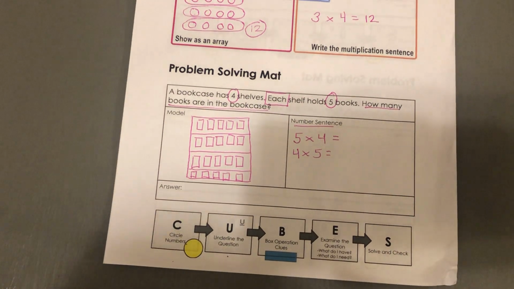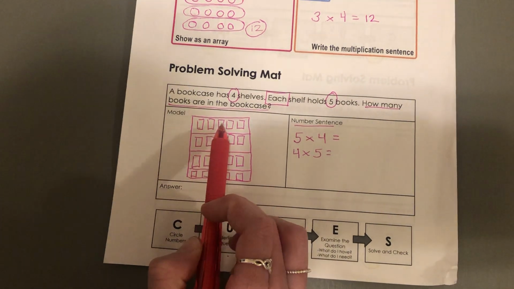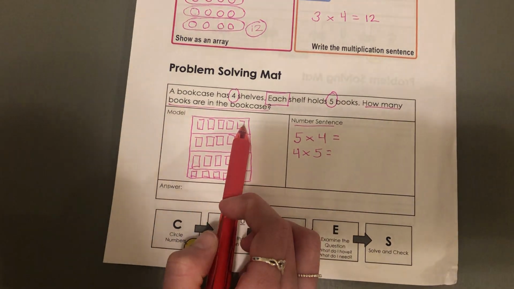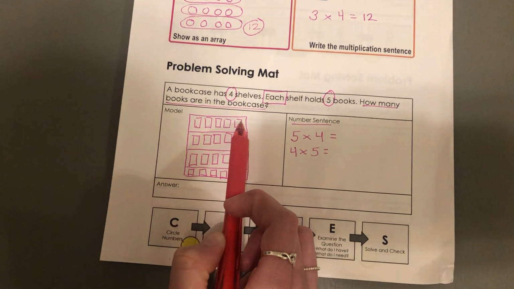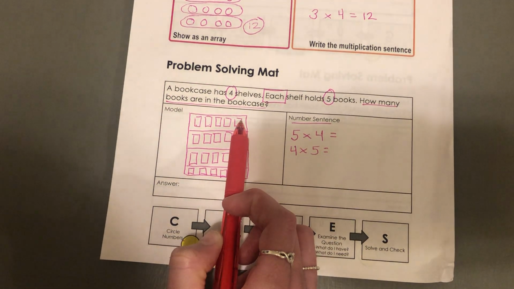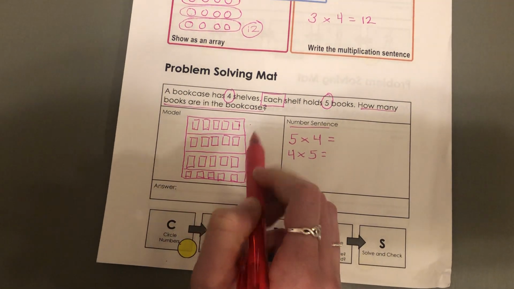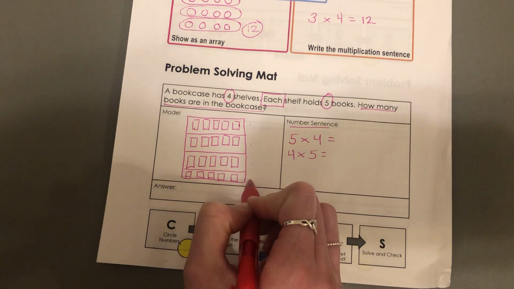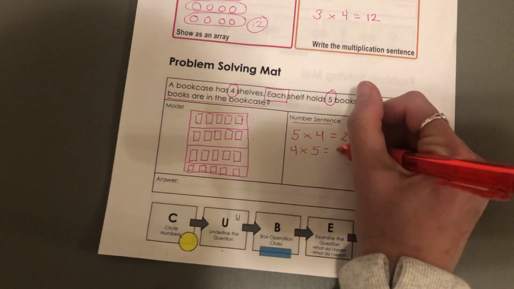Now we have to count how many books we have. Let's see. 1, 2, 3, 4, 5. Oh, I know that there's 5 in each row, so I can just skip count by 5s to figure out how many. 5, 10, 15, 20. So my answer is going to be 20.